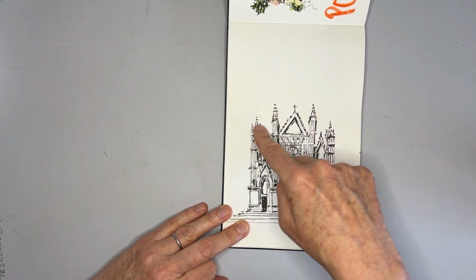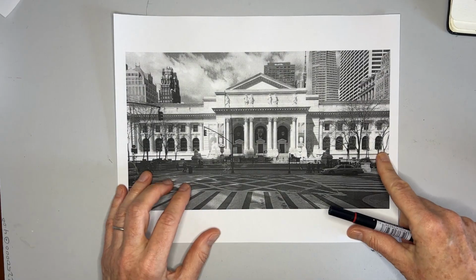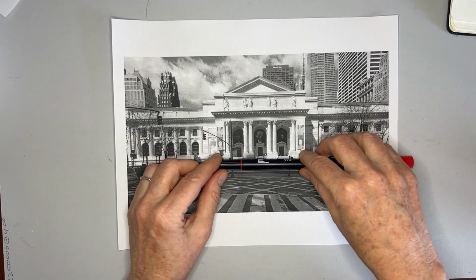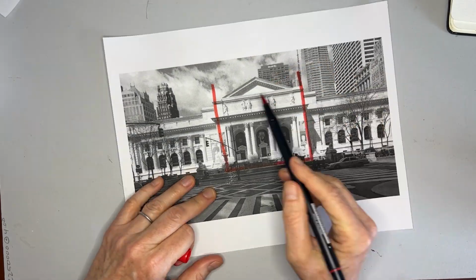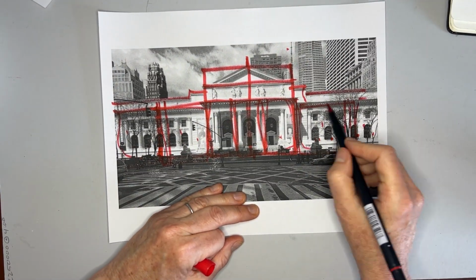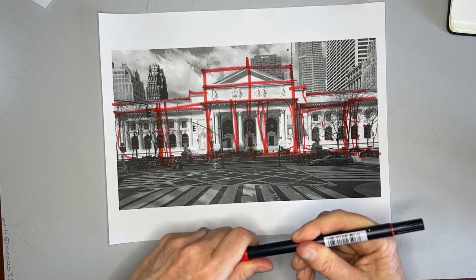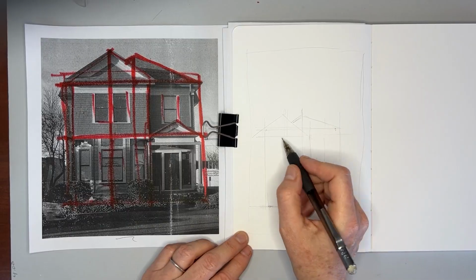And so I sort of walk people through exactly how to manage all these details, but in a really simple way. And you know, you can do this with just about any building. So this is the New York Public Library. And really, it's also just a bunch of blocks. And I really do recommend printing out a photo and drawing on top of it with a marker or a highlighter to get comfortable with this idea.